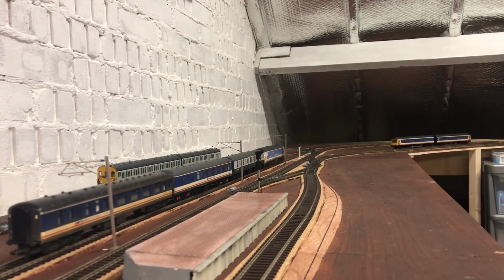Okay, so what's actually been happening on the layout then? Not much. I've been in a bit of a dilemma where I was having so many problems with this. Things that I didn't do when I first laid the track that I should have done, that would have made life a lot easier now, but you don't know that when you first start.